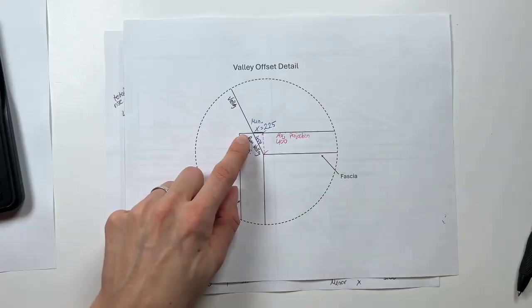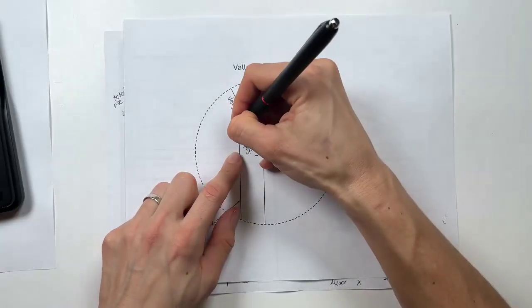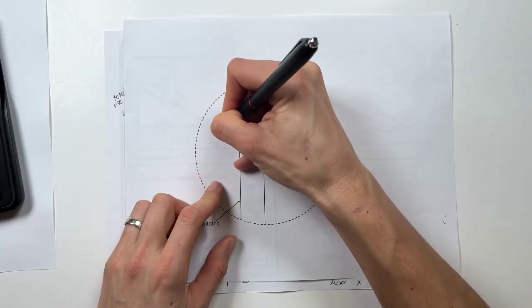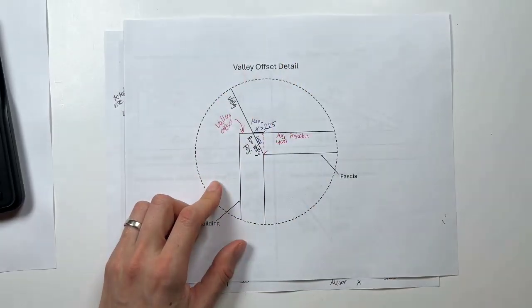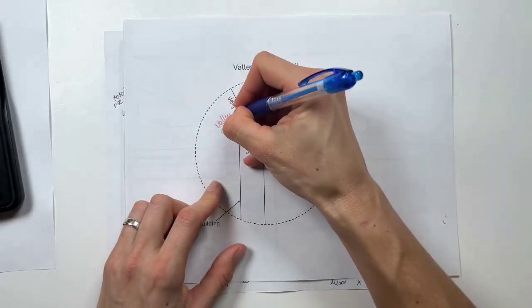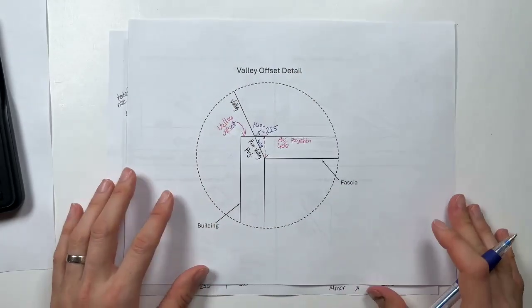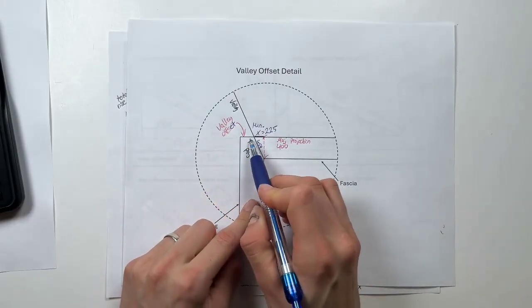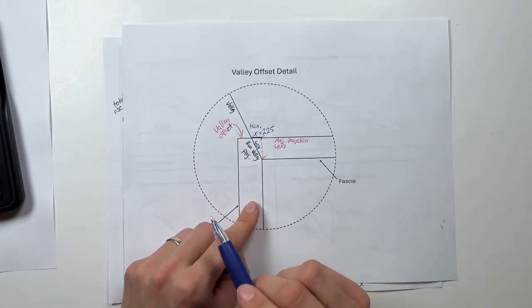The valley offset is actually this one right here. Get a little color. Okay, so the valley offset. How far is the valley actually away from the corner, that inside corner of the building?